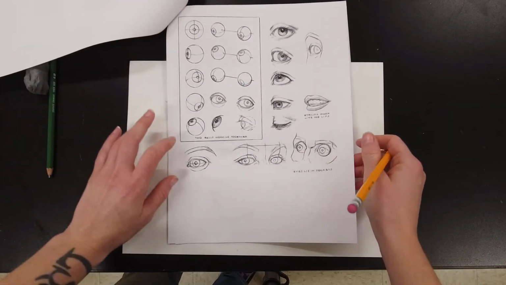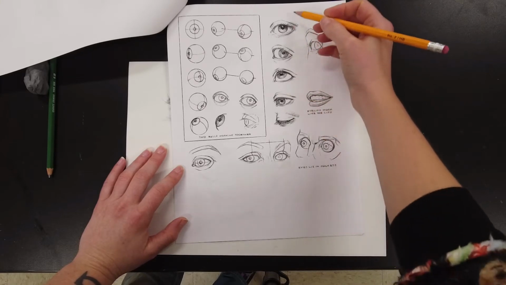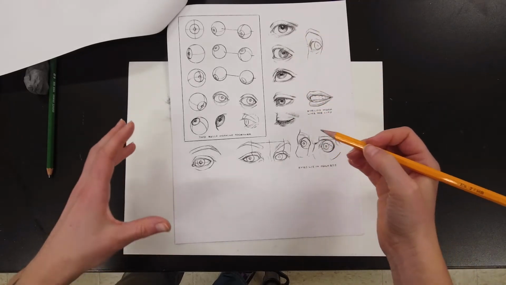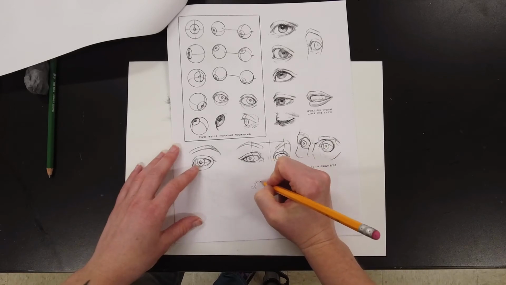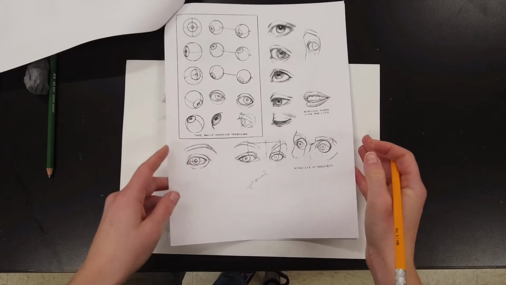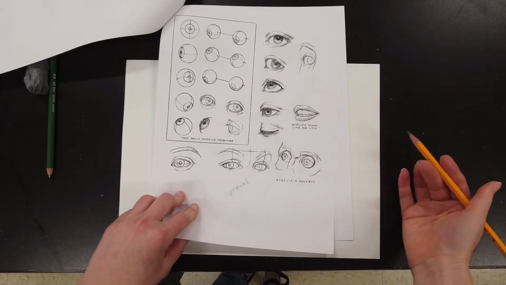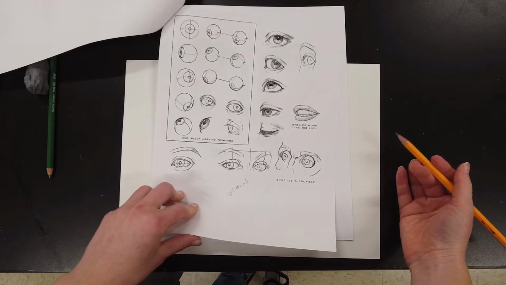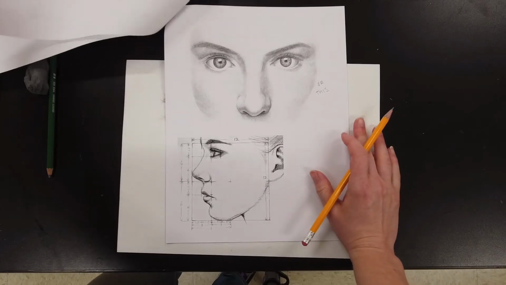So then this page in between is optional. This is an interesting little study in sort of the angle of the eye and how it moves depending on the facial feature and depending on the direction that the person you are drawing is looking. So that can be a very helpful thing if you really enjoy drawing eyes and you just want to learn a little bit more about how they change depending on where your subject is looking.